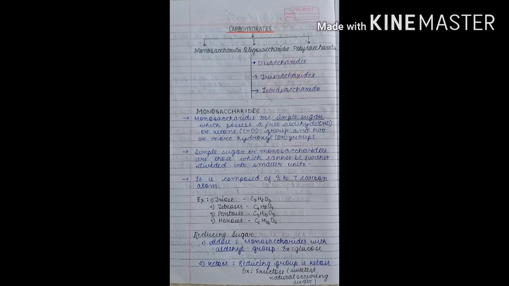Now, carbohydrates are divided into three parts, that is monosaccharides, oligosaccharides and polysaccharides. Oligosaccharides are further divided into disaccharides, trisaccharides and tetrasaccharides. Now let us learn about these in detail. Well, monosaccharides. Monosaccharides are simple sugars which possess an aldehyde or ketone group and two or more hydroxyl groups. They are also called simple sugars, which cannot be broken down further into smaller units. They mainly comprise 3 to 7 carbon atoms.